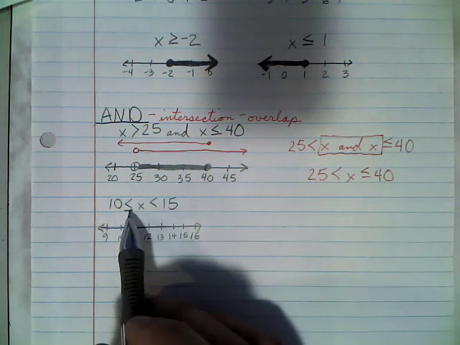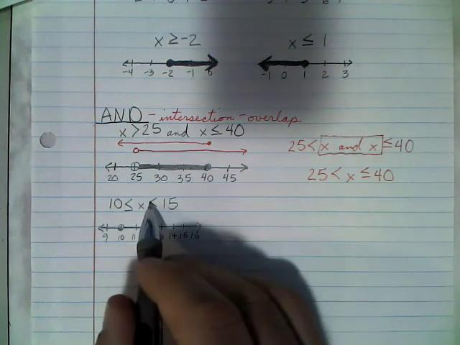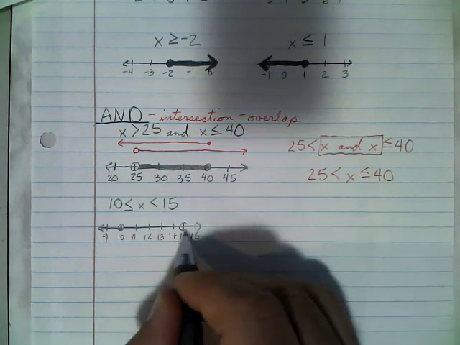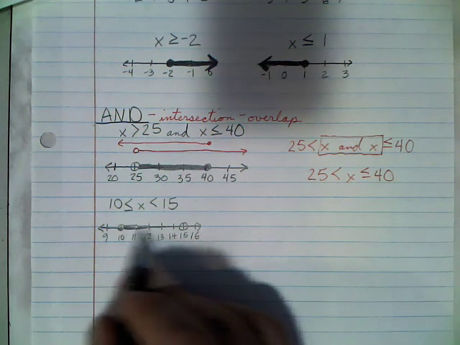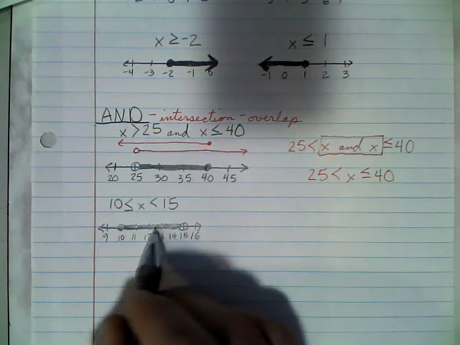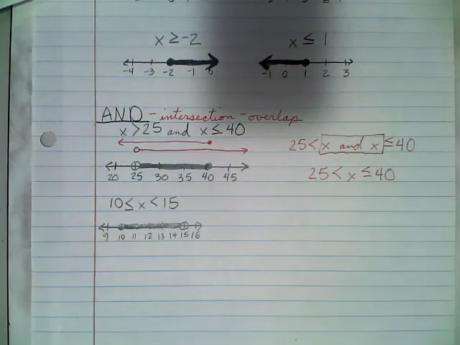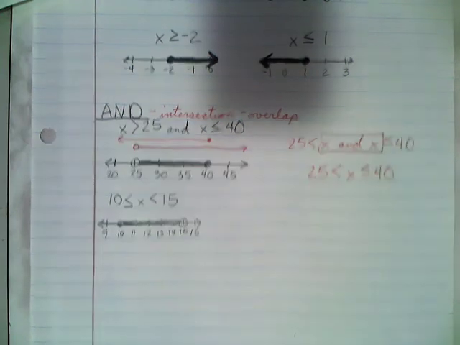So 10, since it says or equal to, is going to be a closed dot, 15, since it's just a less than, is going to be an open dot, and then x, the values, are in between. So those are nice and easy to graph. These, we should think through just to make sure that they do overlap, but these are nice and easy.